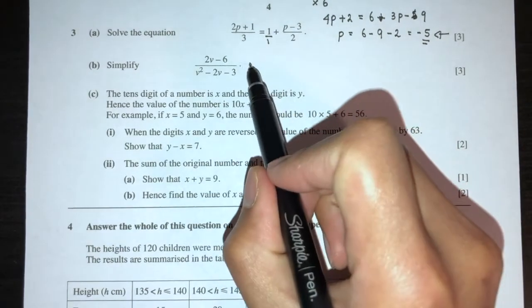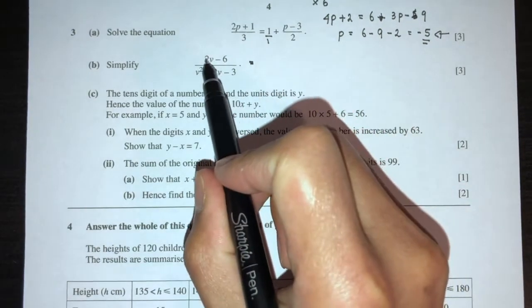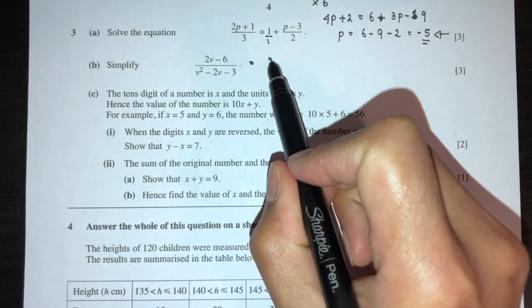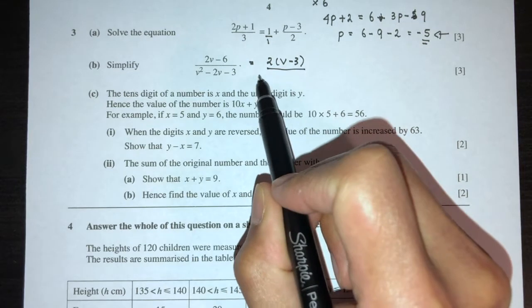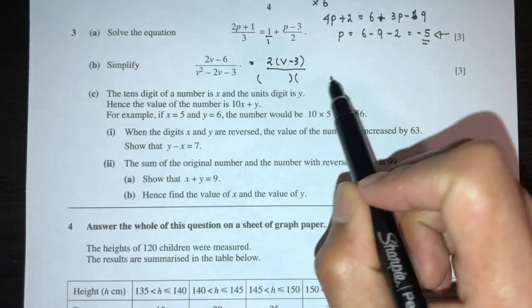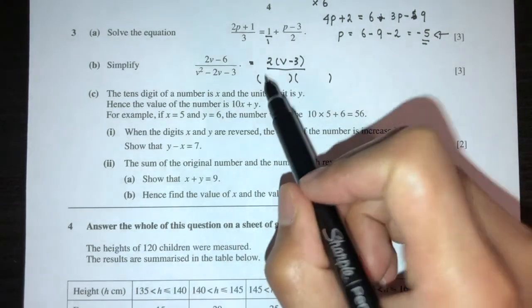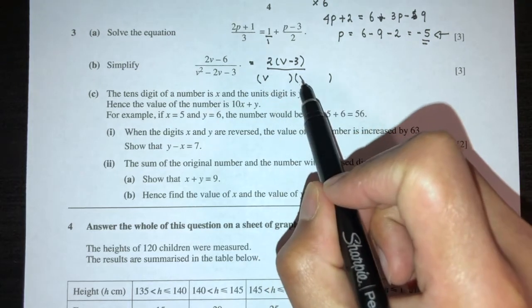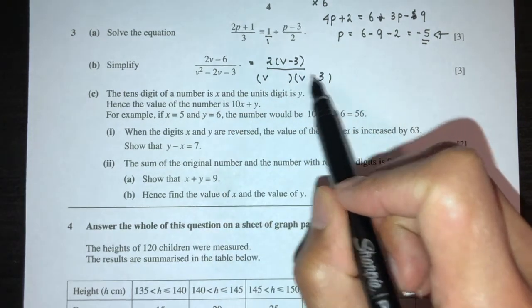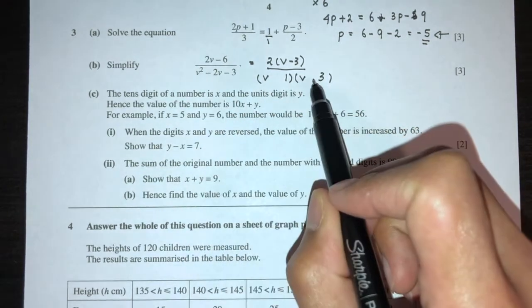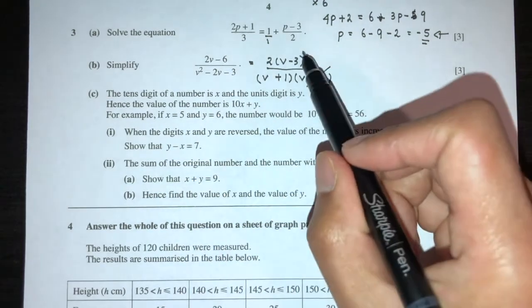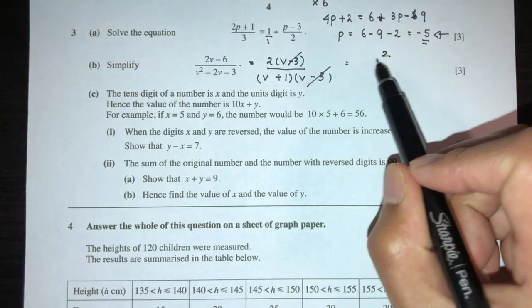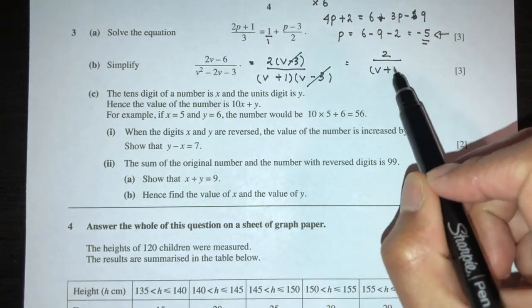So first, as you can see on top, we have 2v minus 6. If you take out 2, you will have v minus 3. Now for the base, we can factorize. As you can see, this one is a quadratic equation. So v squared is v times v. 3 is 3 times 1. To get minus 2, we have to have minus 3 plus 1. Right. Now these two cancel out. So your answer will be 2 over v plus 1.